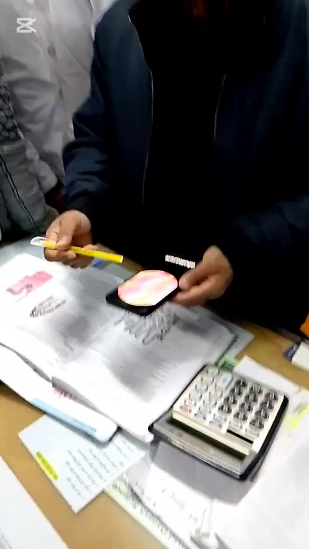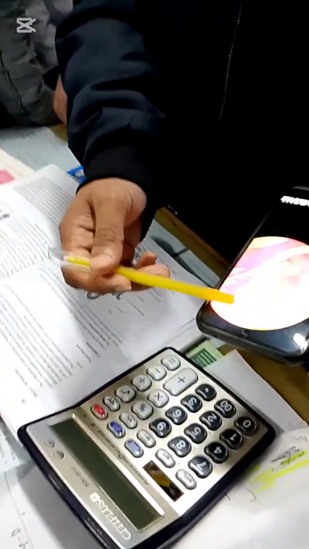If we give the indicator here, you have to write down gastric pit. This one is gastric pit. These are gastric glands. These are gastric pits. As you can see here, gastric pit.